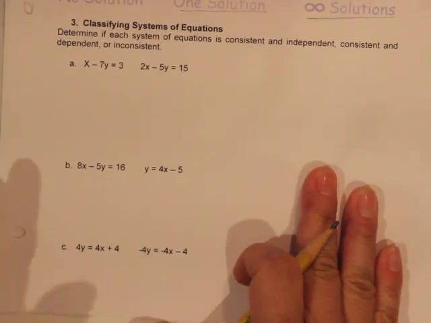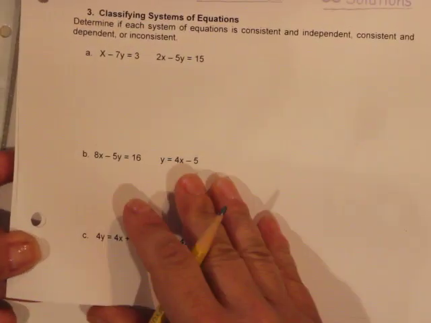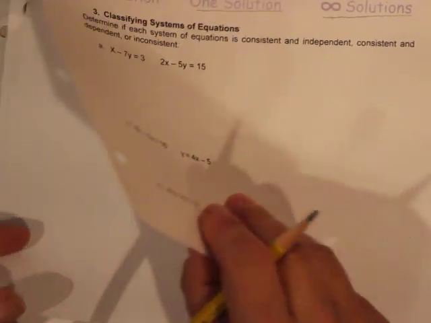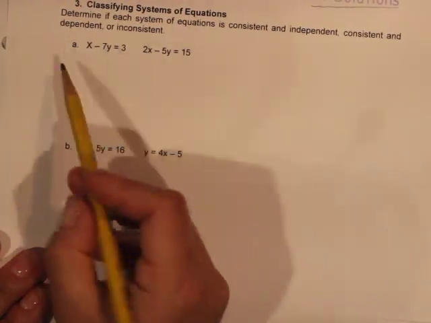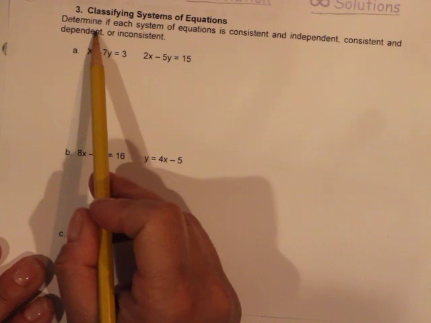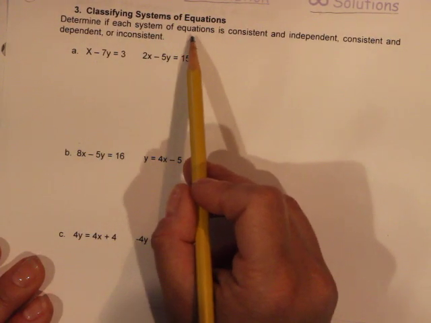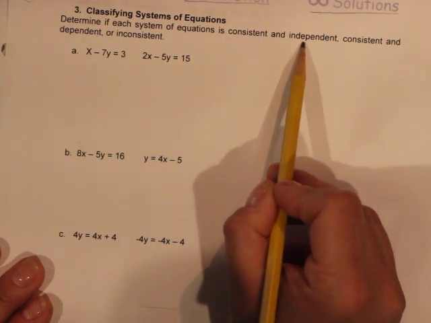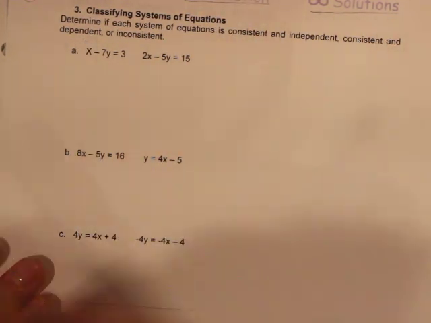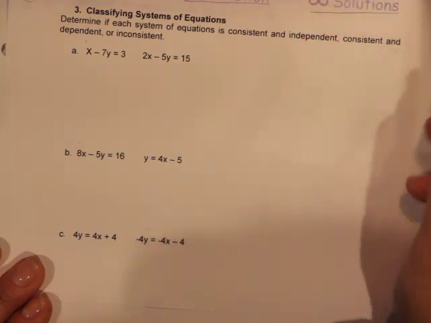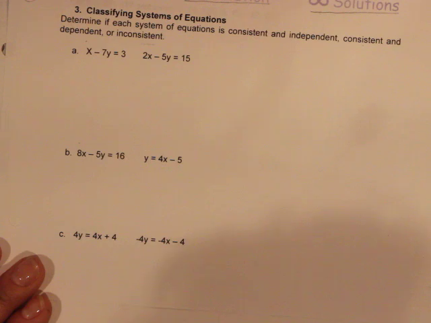All right, guys. Just a few more to classify here, and then we'll be done with this lesson for today. We'll have these three, and then we've got one application question to work through. Our job here is to determine if each system of equations is consistent and independent, that's one solution; consistent and dependent, that's the one where every single value is exactly the same, so same line; or inconsistent, same slope, different y-intercept.